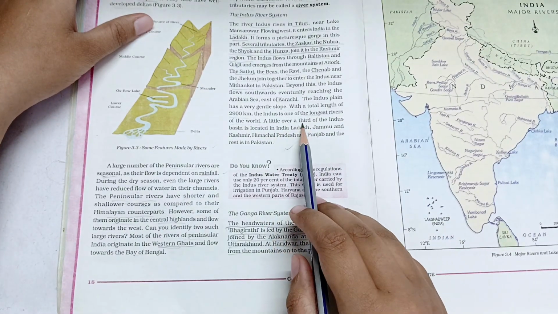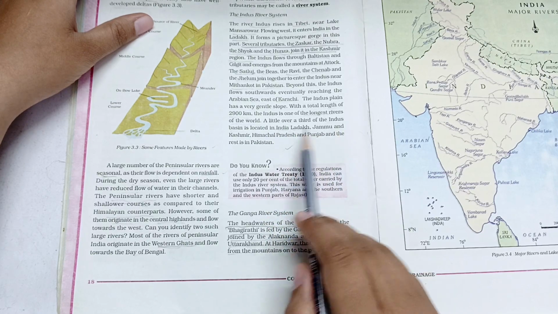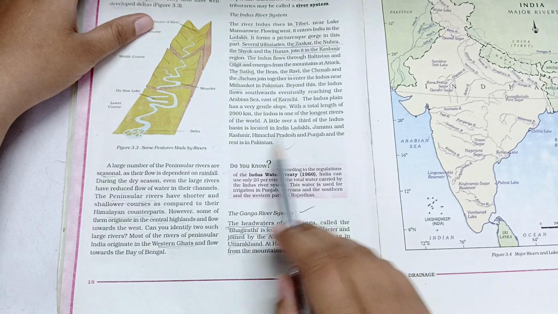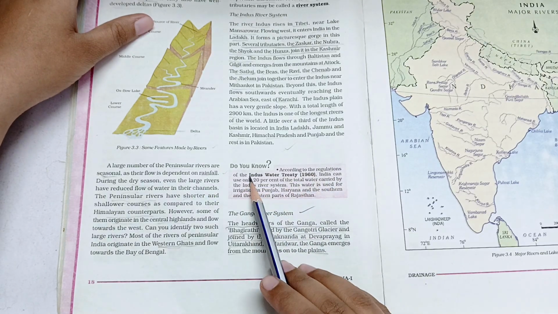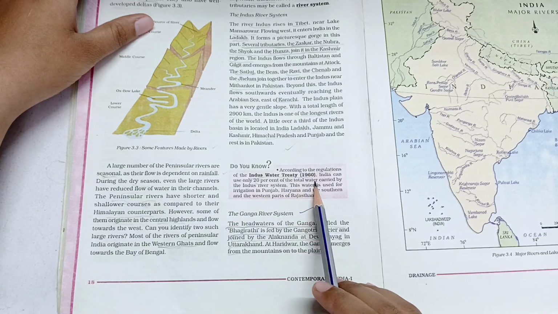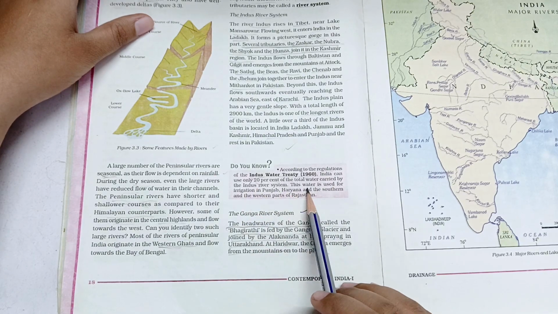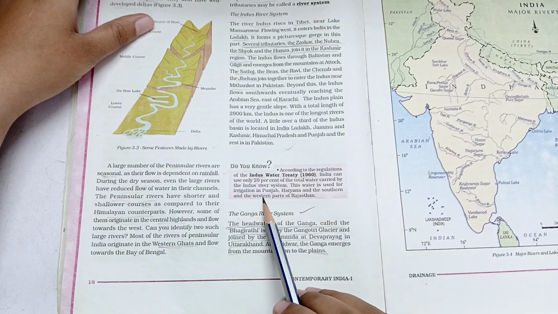A little over a third of the Indus basin is located in India: Ladakh, Jammu and Kashmir, Himachal Pradesh, and Punjab, and the rest is in Pakistan. Do you know, according to the regulation of the Indus Water Treaty 1960, India can use only 20% of the total water carried by the Indus River system. This water is used for irrigation in Punjab, Haryana, and the southern and the western parts of Rajasthan.